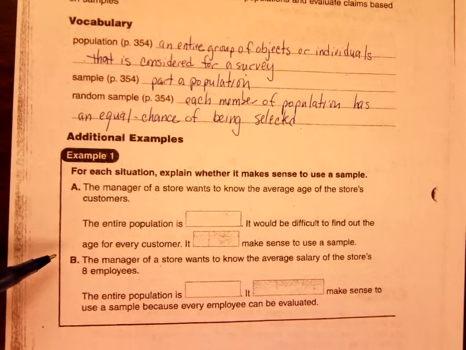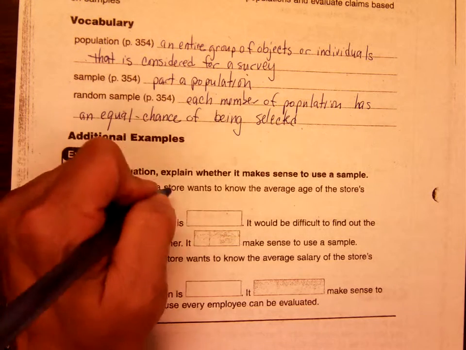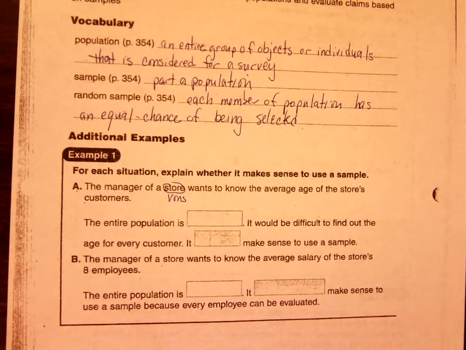Okay, let's look at example 1. It says, for each situation, explain whether it makes sense to use a sample. The manager of the store wants to know the average age of the store's customers. We're going to change the store to, let's say, Vons. Think about how many people come in and out of Vons. That's a lot of people. But the manager wants to be able to know the average age of the customers.